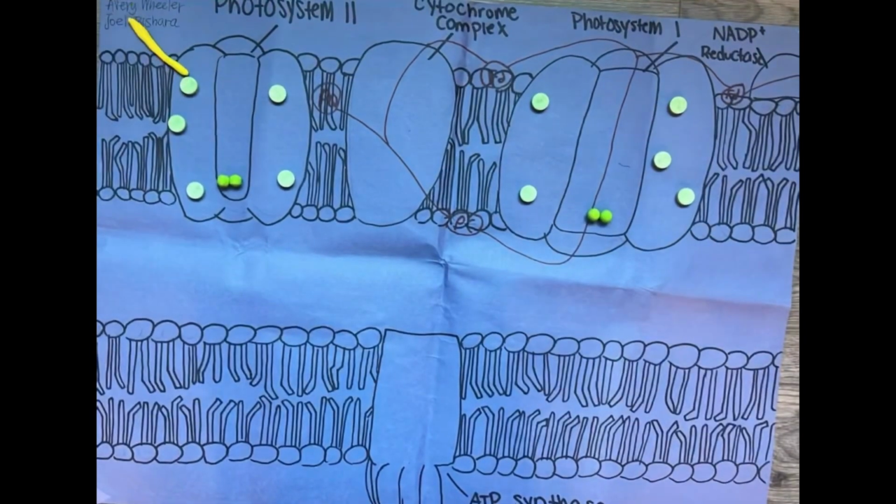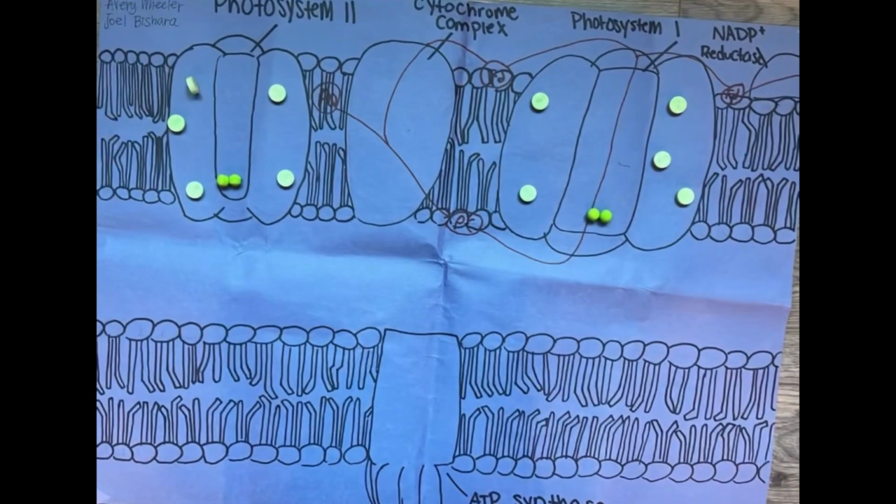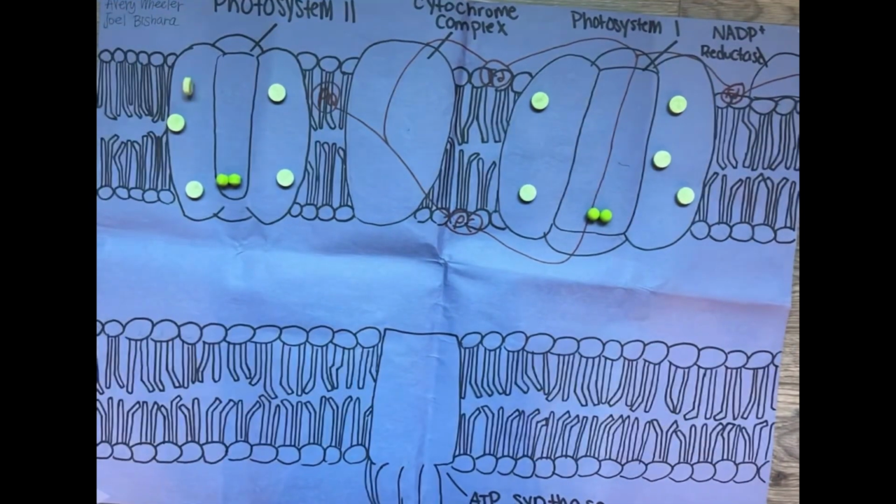For one glucose molecule to be made, this entire process must continue until 18 ATPs are made and 12 NADPHs are made.